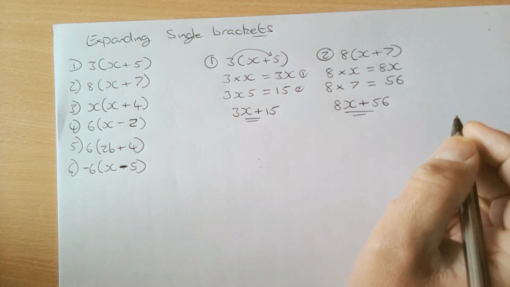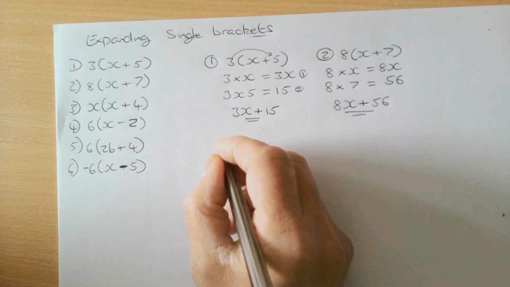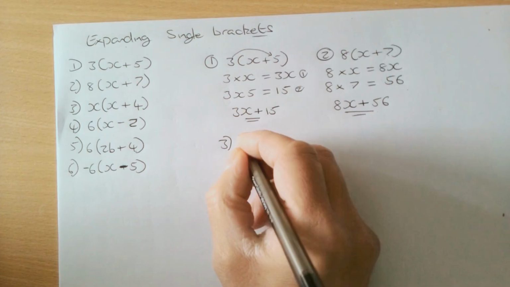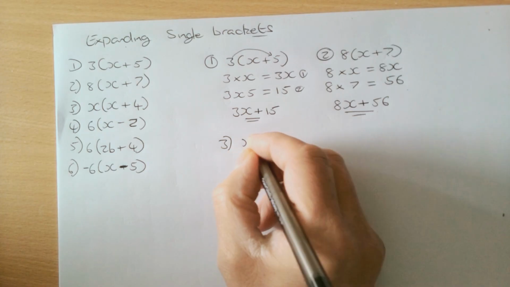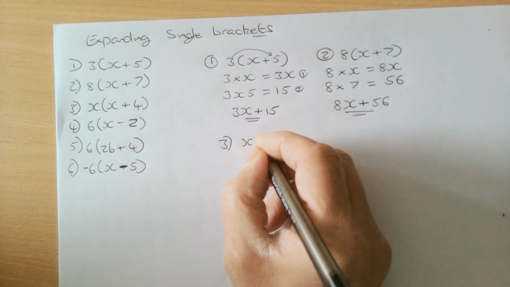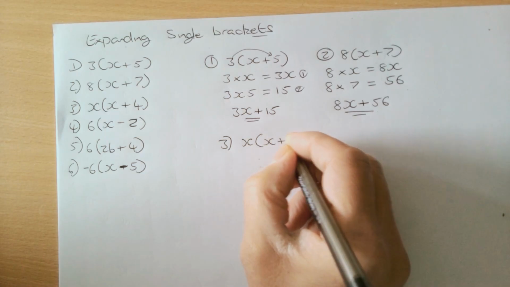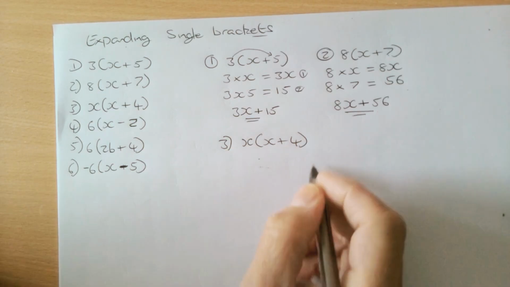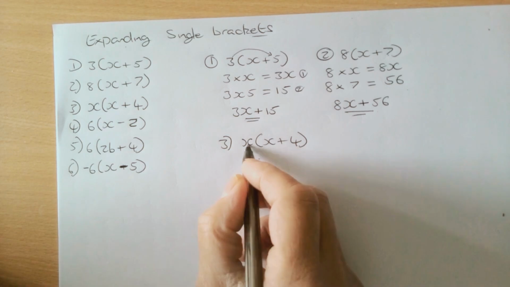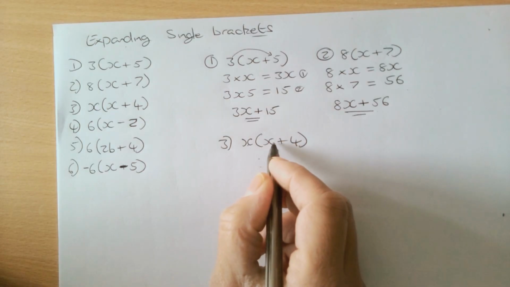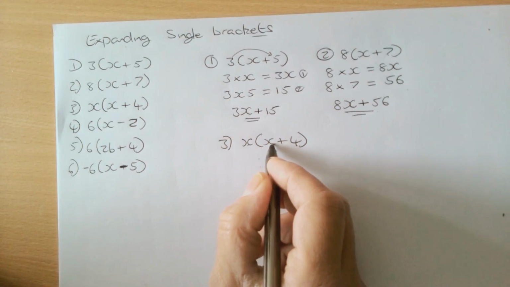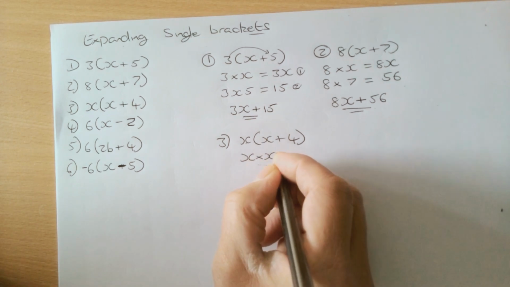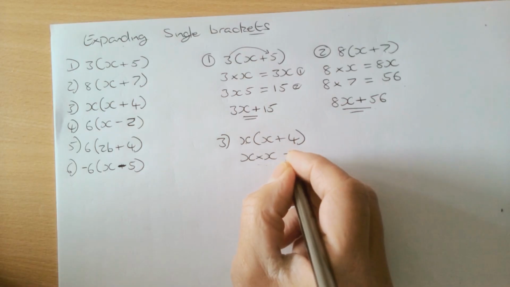So number 3, this one's a little bit more tricky. I will explain it as we go through. It's x(x plus 4). So our first step will be x times x. Be careful here, this does not make 2x.